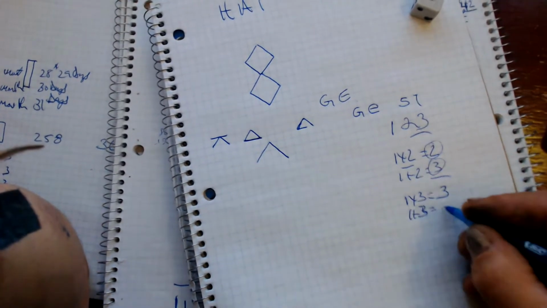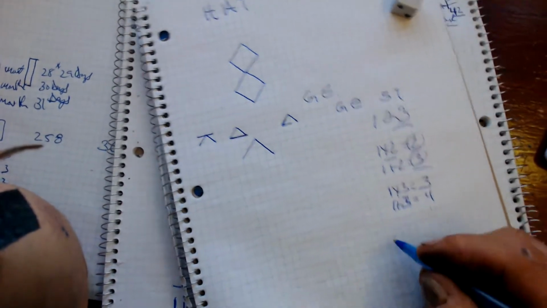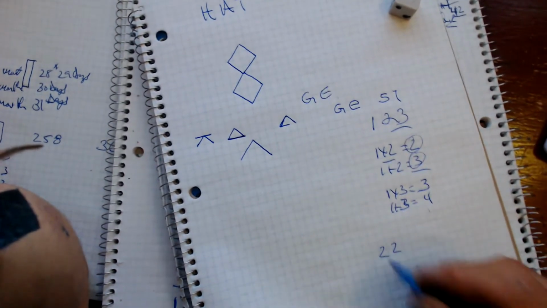1 plus 3 equals 4. So 3 and 4. So now we have 1, 2, whoop, sorry about that.